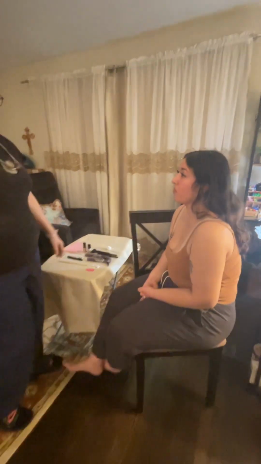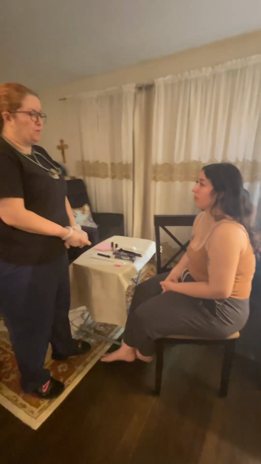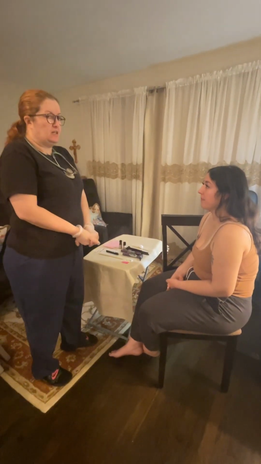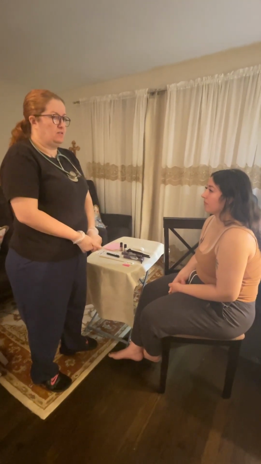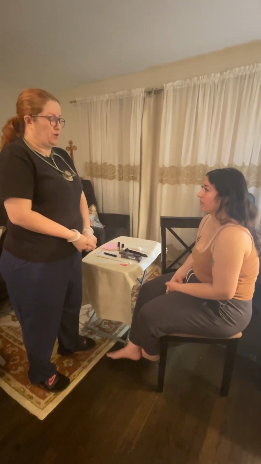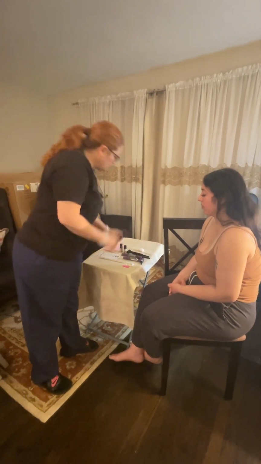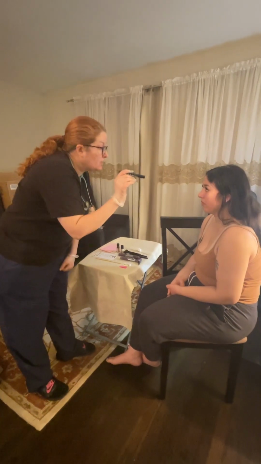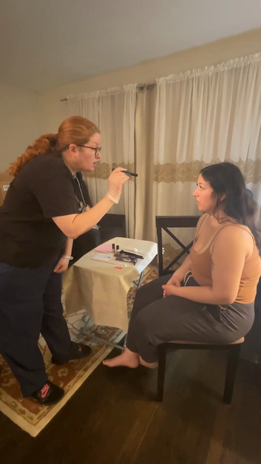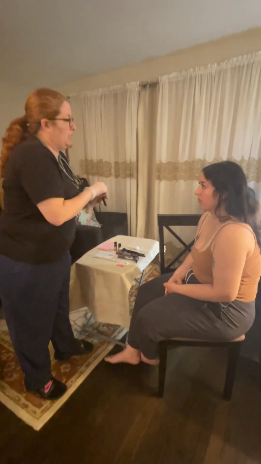So now I'm looking for the corneal reflex test, which we just did. The pupillary reaction test is just look straight. Okay. And the other side.